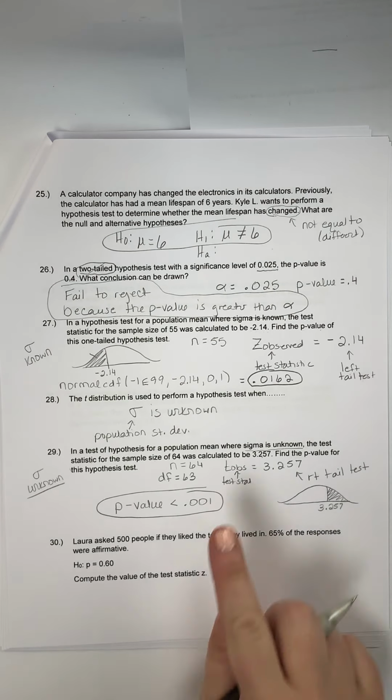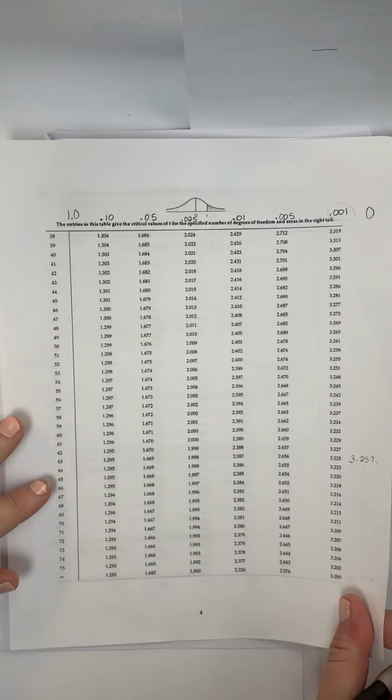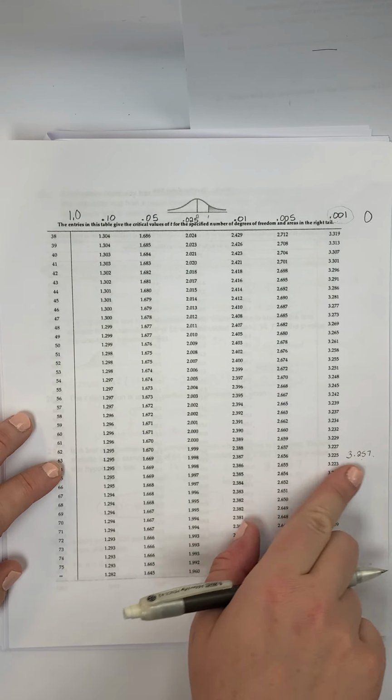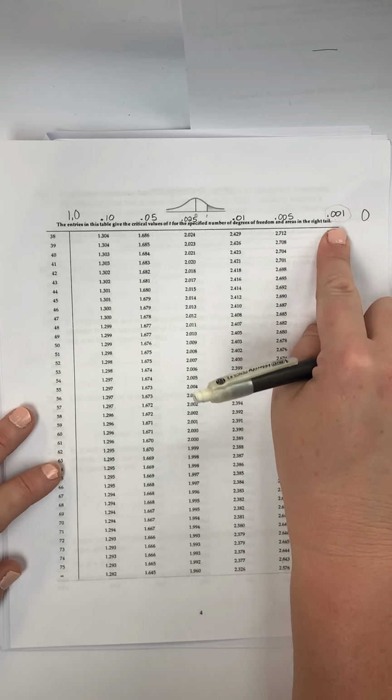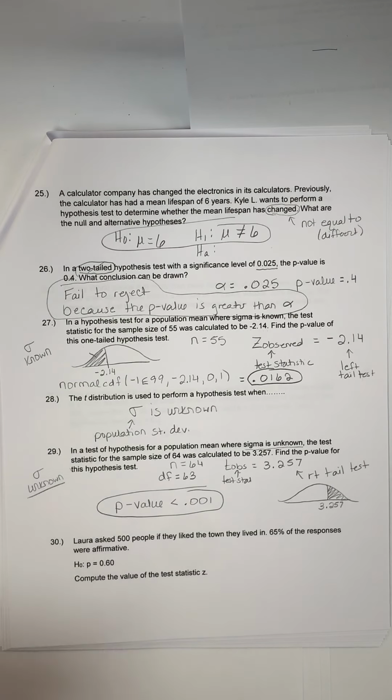There you go. This is the only type of sigma unknown p-value problem you have. And this is what it's going to be. So find your T observed, find your degrees of freedom. Your observed value is going to be way over here so that when you go up, you don't have two values. You're going to be less than 0.001. That's your p-value. And we practiced one of those when we were doing hypothesis tests in the sigma unknown part of chapter 9.